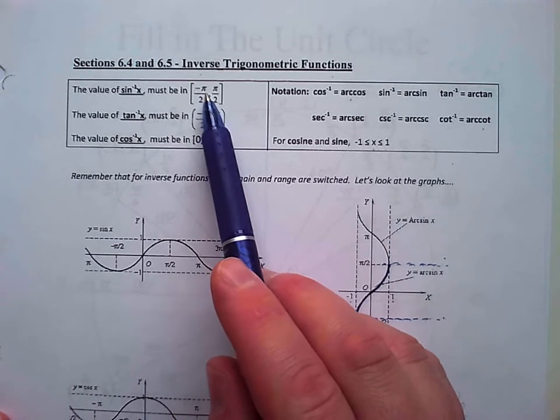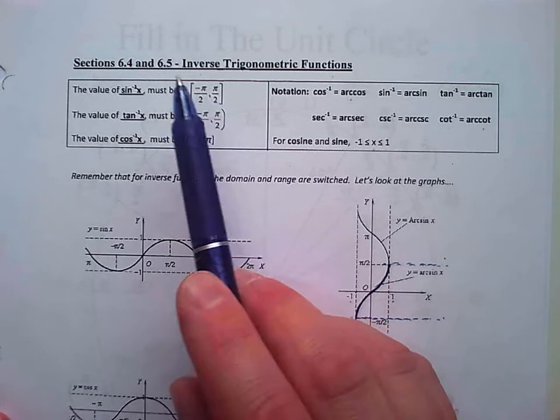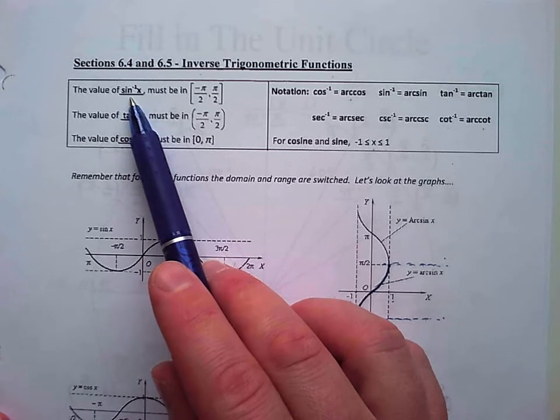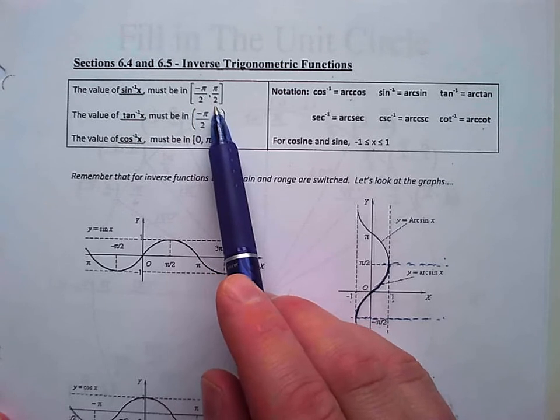So let's think about this. Pi is 180 degrees, so therefore pi divided by 2 is 90 degrees. So therefore, the inverse sine has to be between negative 90 degrees and 90 degrees.